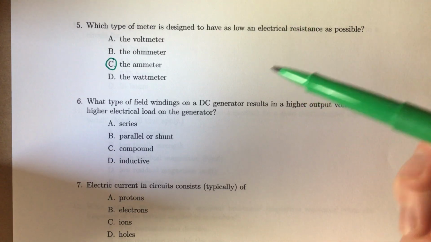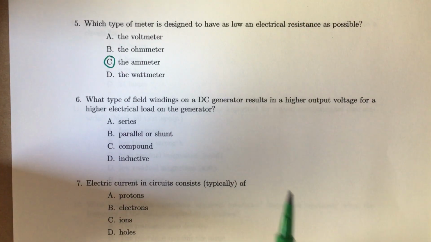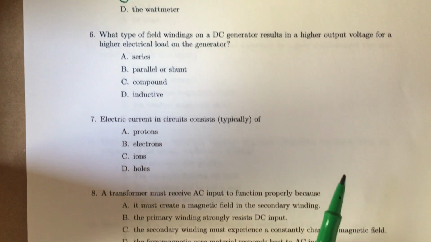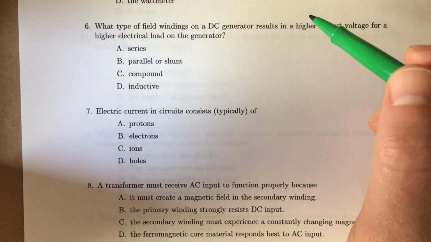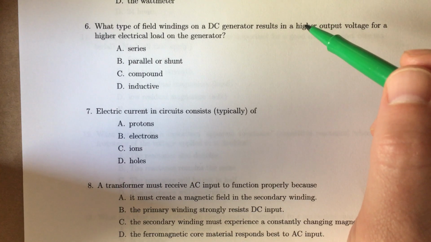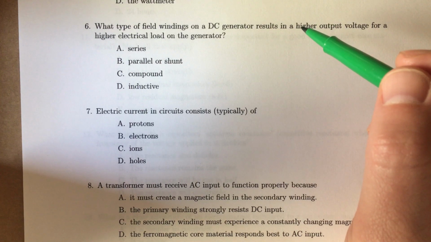in the circuit. Okay? Number 6, what type of field windings on a DC generator results in a higher output voltage for a higher electrical load on the generator? Okay, so we had a homework question on this type of generator.